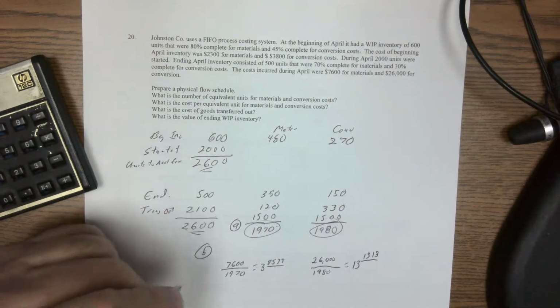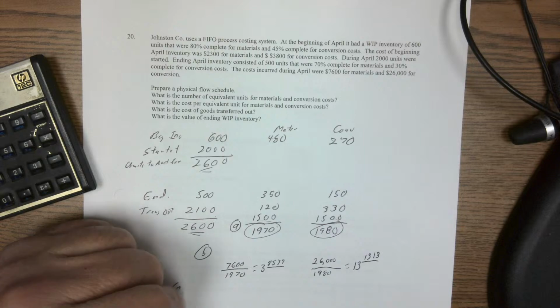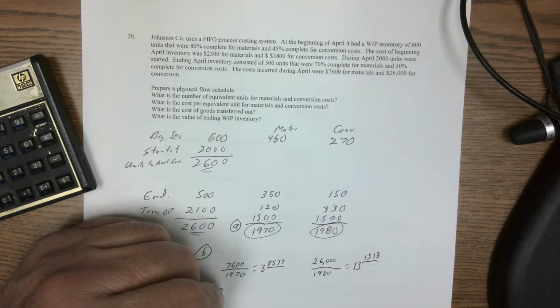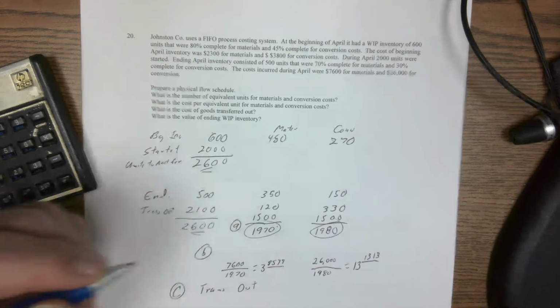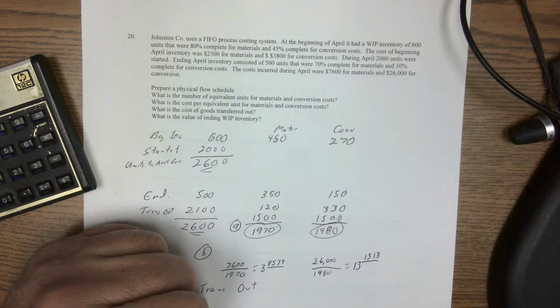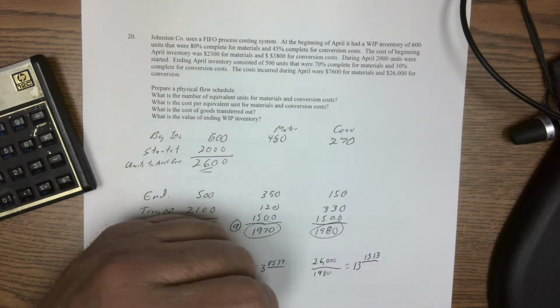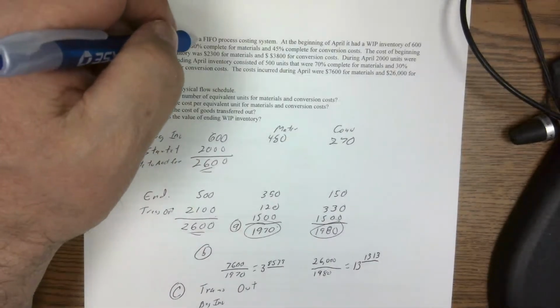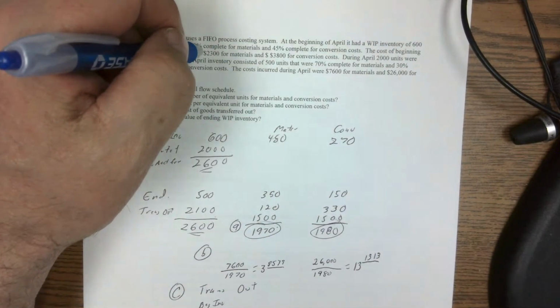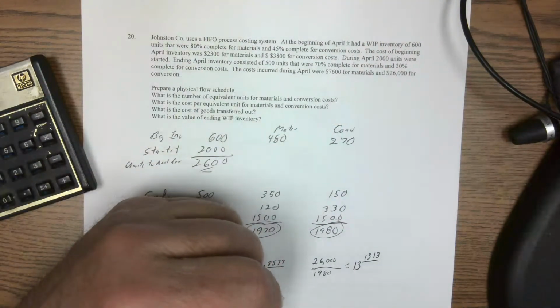What is the cost of goods transferred out? Part C, transferred out. You're going to have the beginning inventory, 2,300.